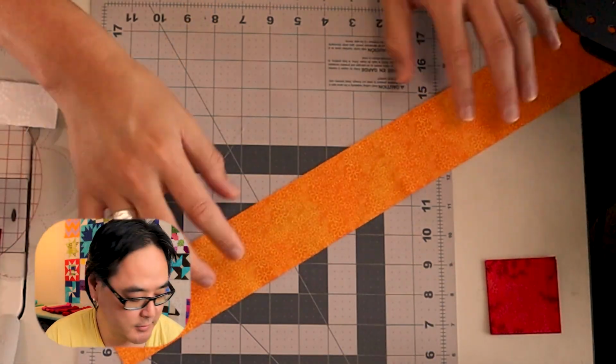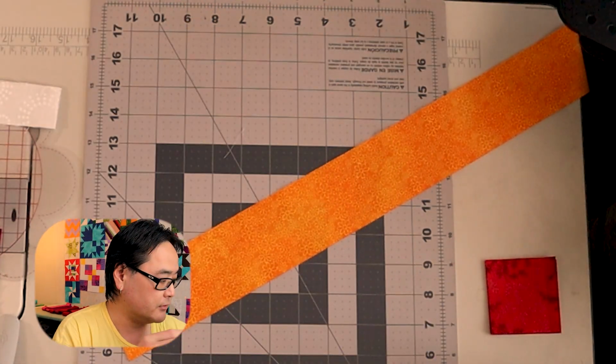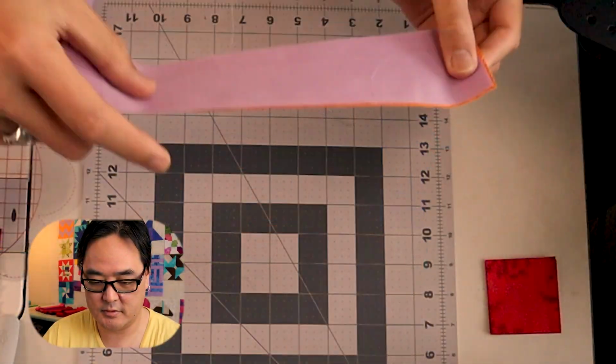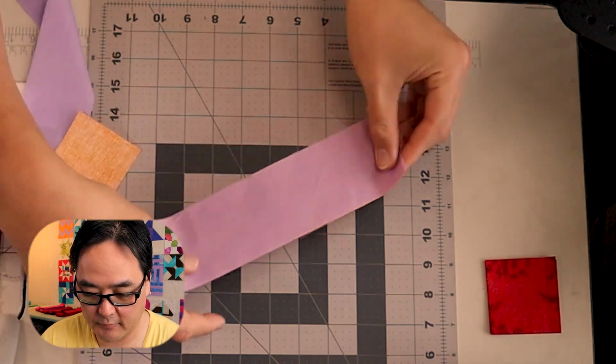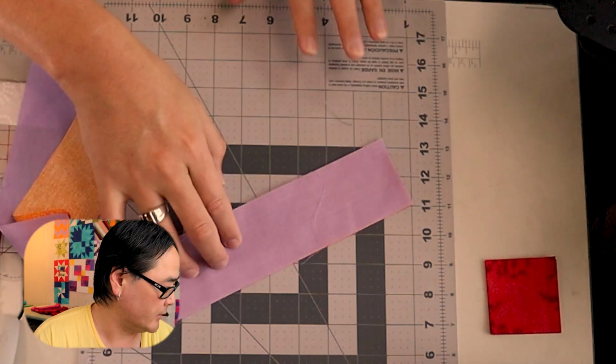For this next set of strips, I'm going to need a 2.5 by 3.5 inch strip. Let's do an orange, and let's make it random. So let's do this purple. I don't want to do a matchy-matchy thing on this block, so we'll do a 2.5 by 3.5. There's 2 of them.